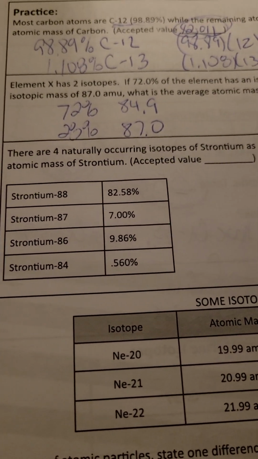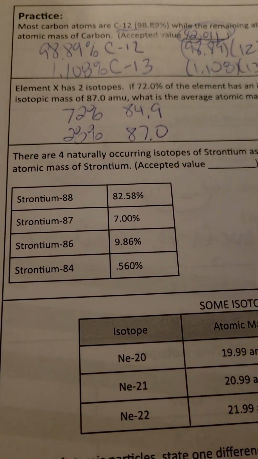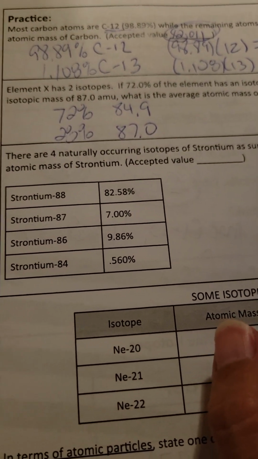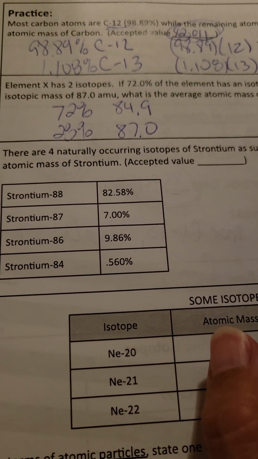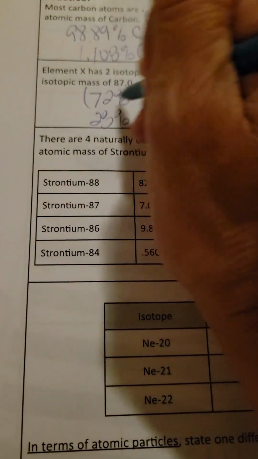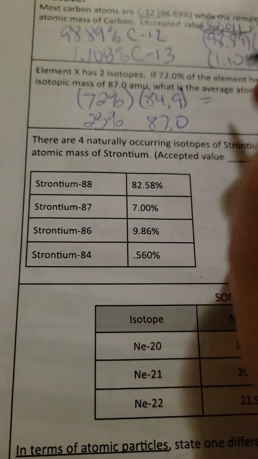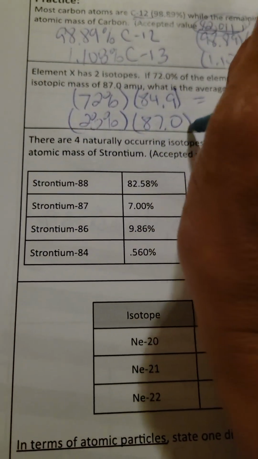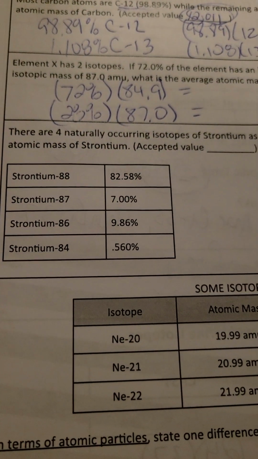So this time we can't look up what it is off the table because element X isn't a real element. They're just making it so you don't already know what the answer is. But we do the same thing. We take the percent and we times it by the mass, the percent and times it by the mass, and get those two numbers.